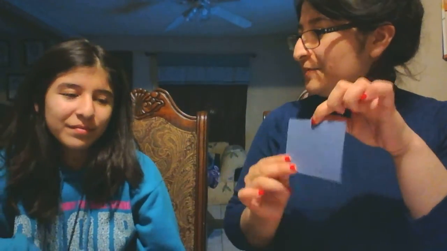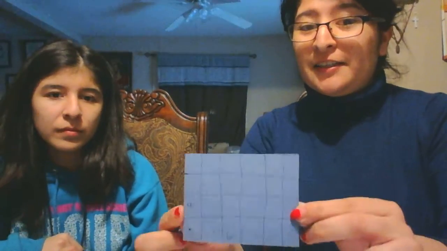Okay. So, do you know how to find the area of a rectangle? Length times width. And how do you know that? Why is it length times width? Because you're trying to find what's on the inside. Right. So if I were to cut it up like this, this is 1, 2, 3, 4, 5, 6. So this is 6, and this is 4. So in order for me to find the inside, if I cut it up, then it would be 4 times 6, right?